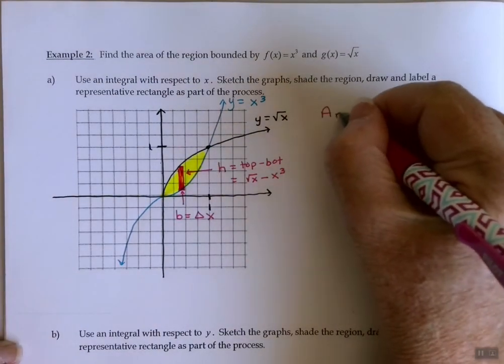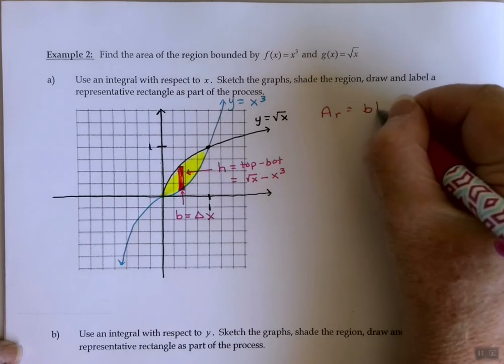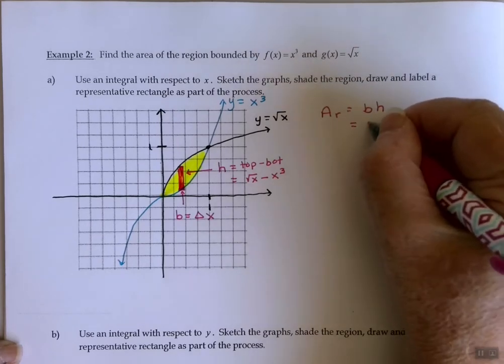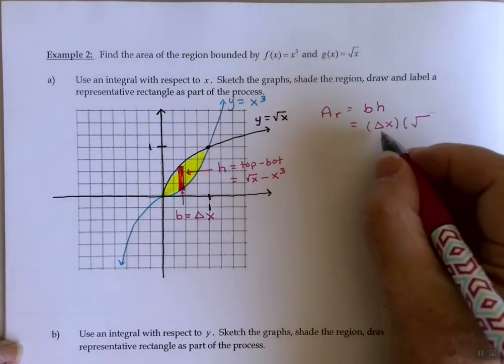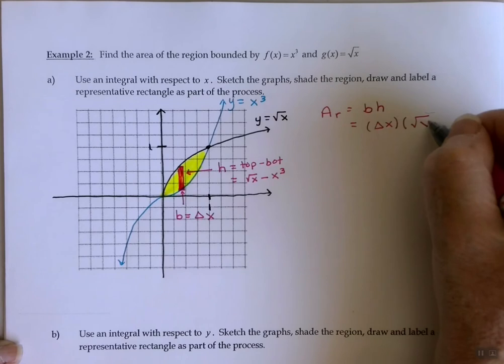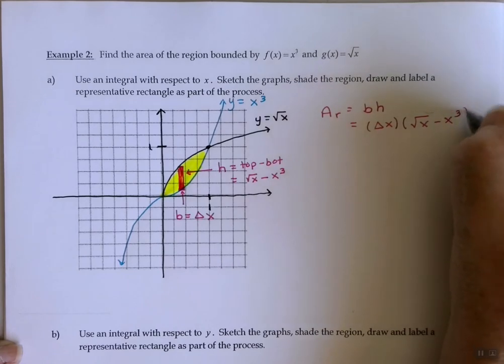So the area of my rectangle, base times height, is delta x times the square root of x minus x cubed.